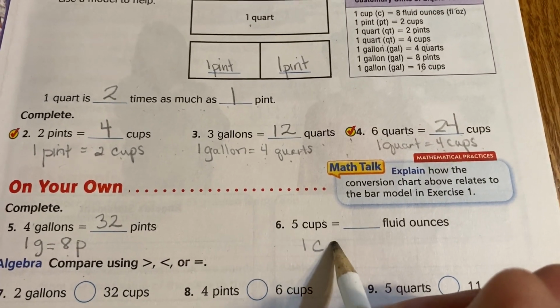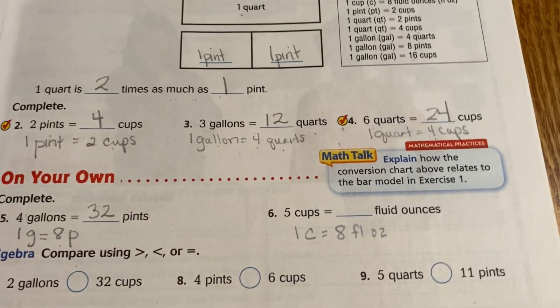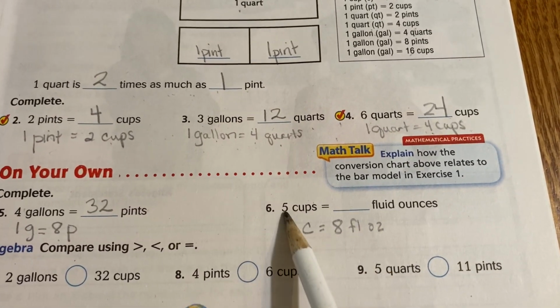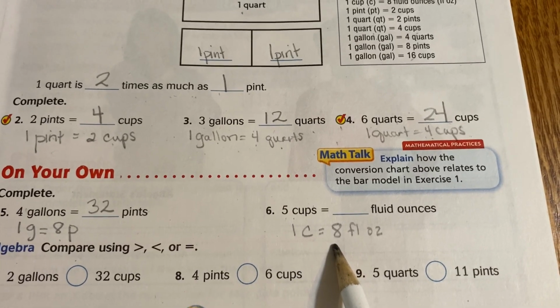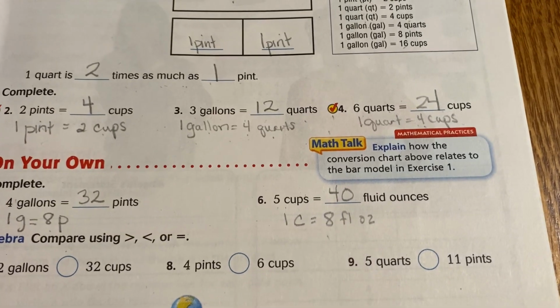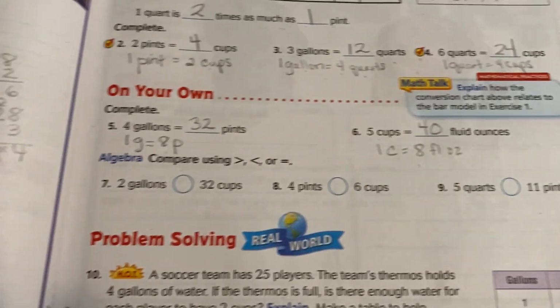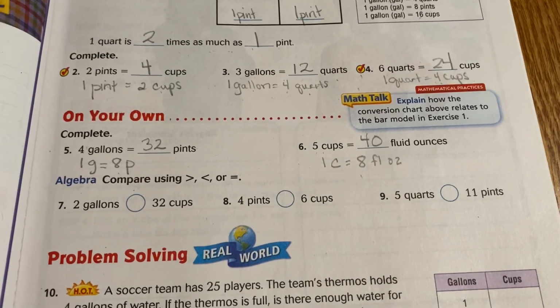One cup equals 8 fluid ounces. So 5 cups is 40 fluid ounces.